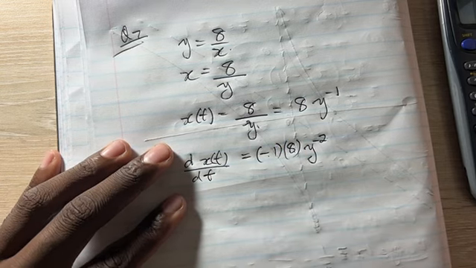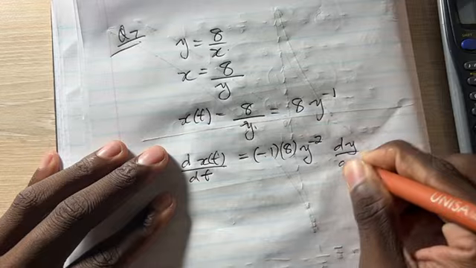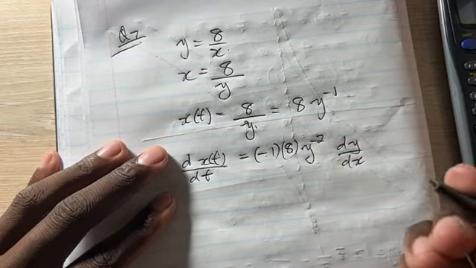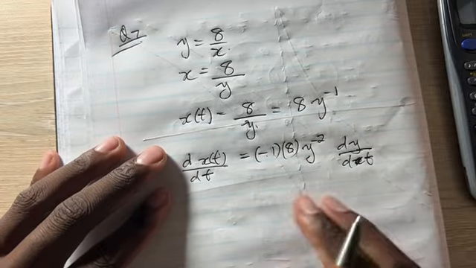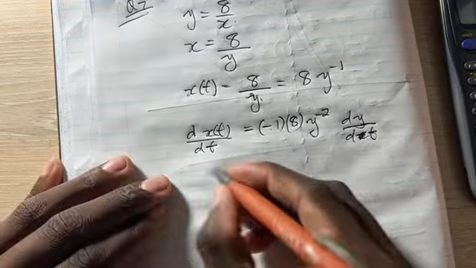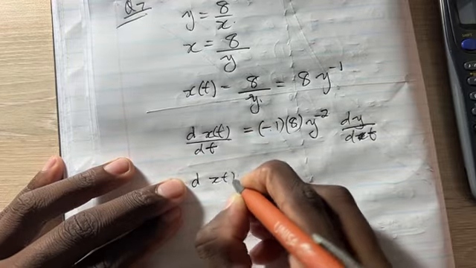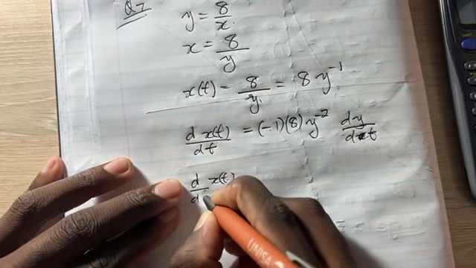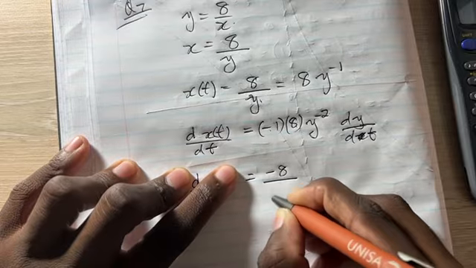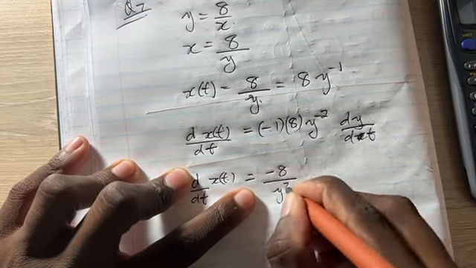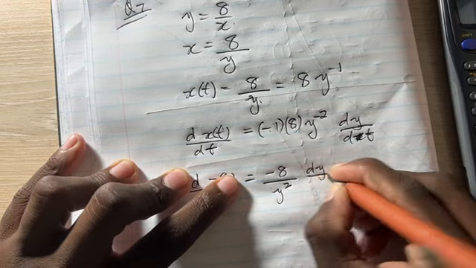Now we differentiate the inside function. That's going to be dy on dt, because the derivative of y with respect to t is just dy on dt. So we have dx of t on dt equals negative 8 over y squared times dy on dt.